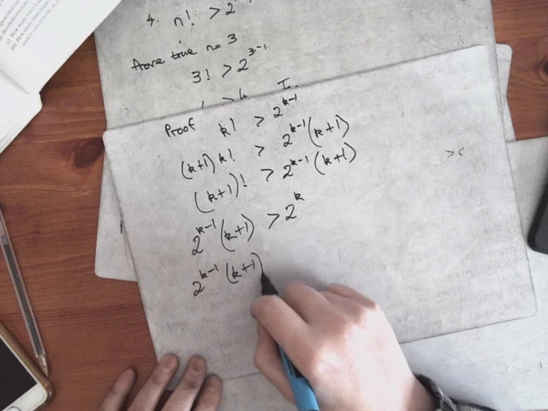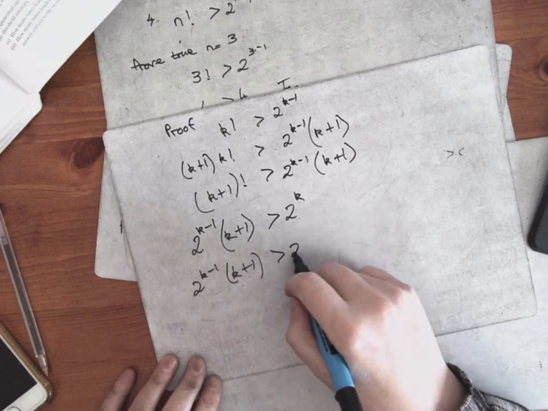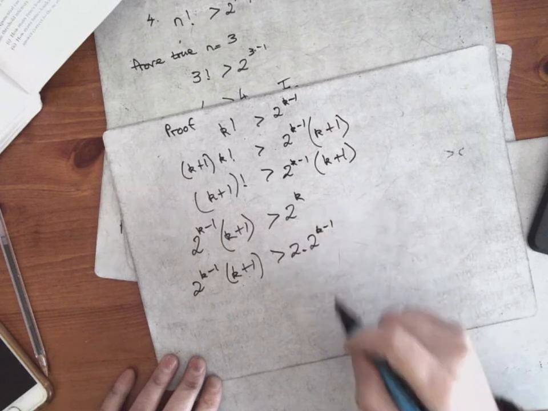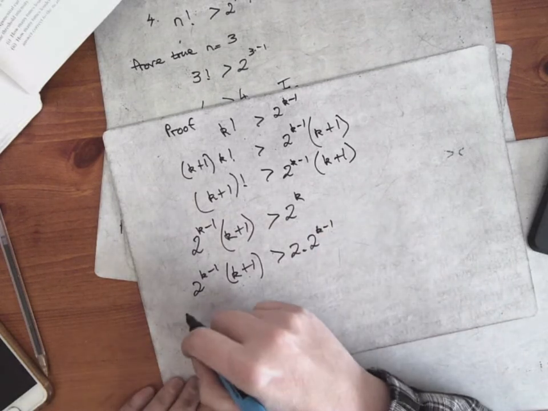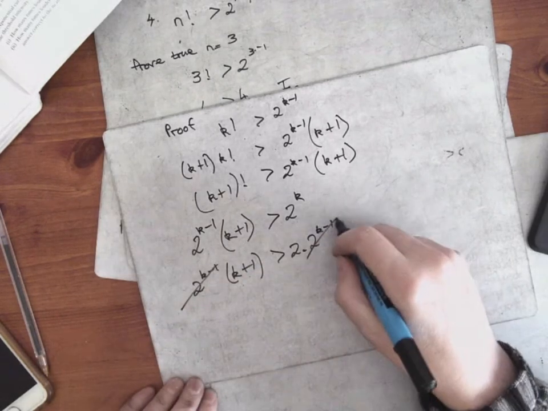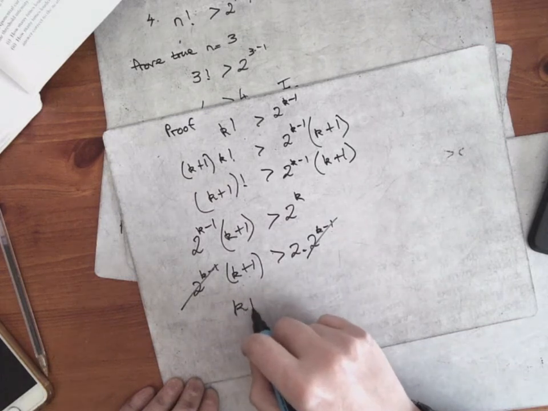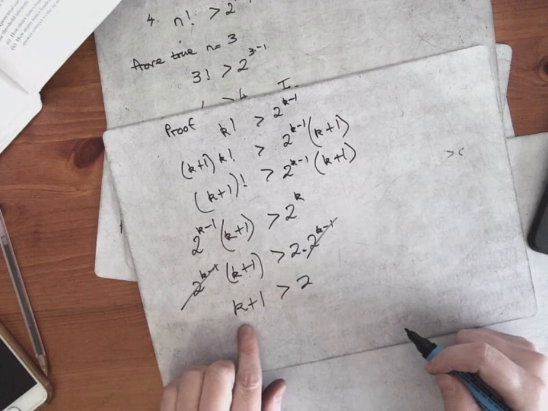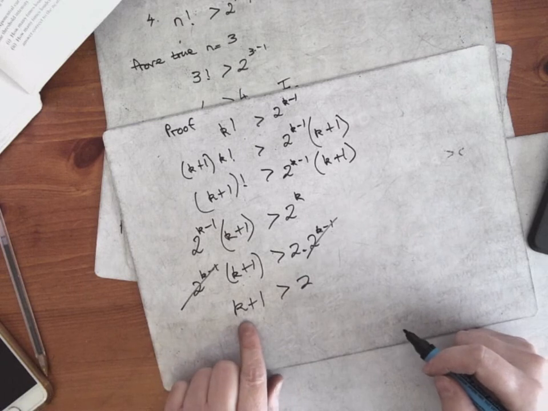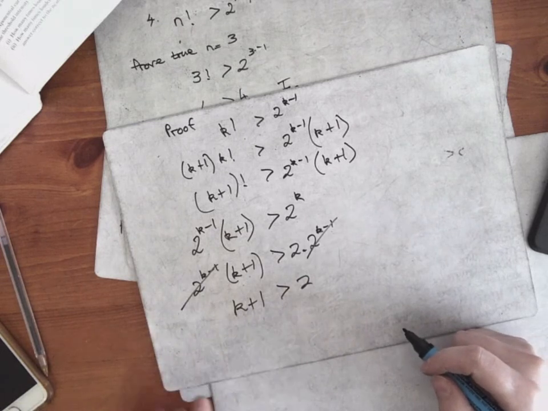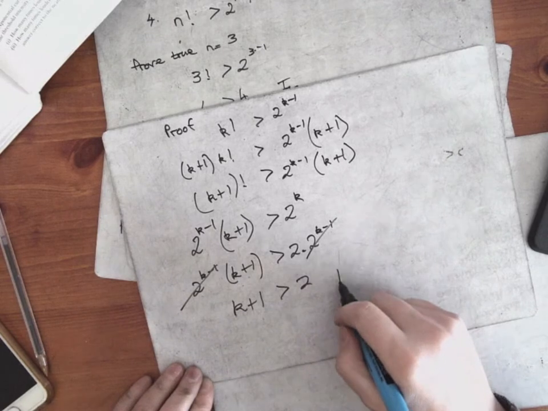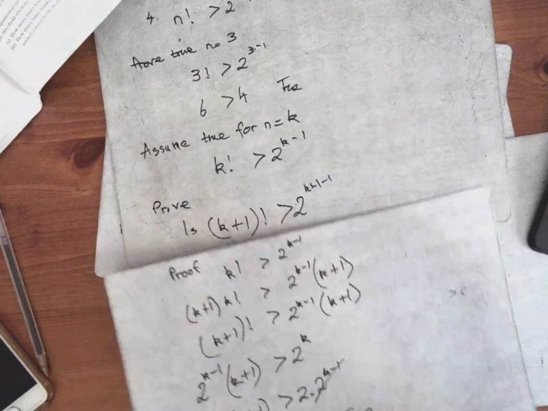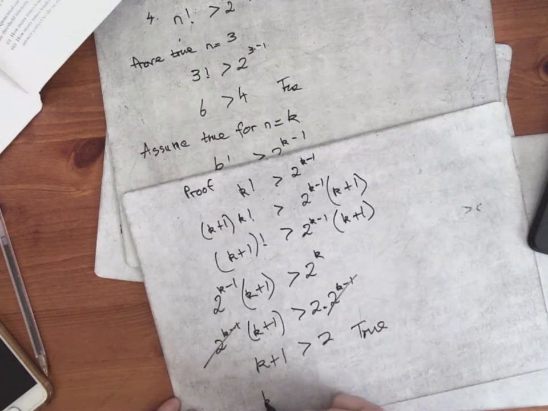Over this side, I'm going to break that up into 2 multiplied by 2 to the power of k minus 1. Is that okay? Then I'm going to divide each side by that. So is k plus 1 greater than 2? And yes it is, because the lowest number k can be is 3. So 3 plus 1 is definitely greater than 2. So yes, that is true.